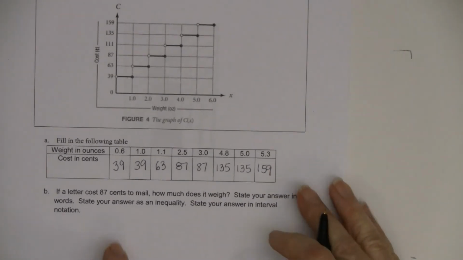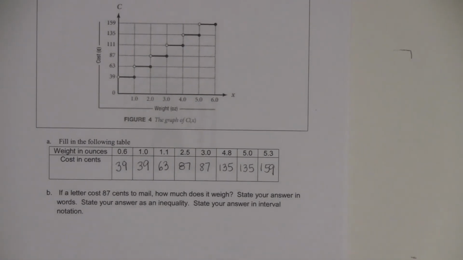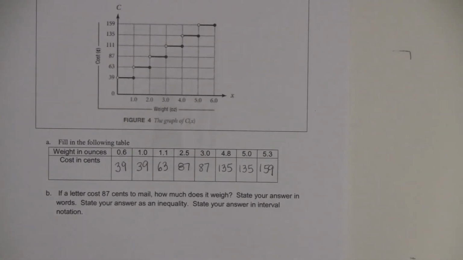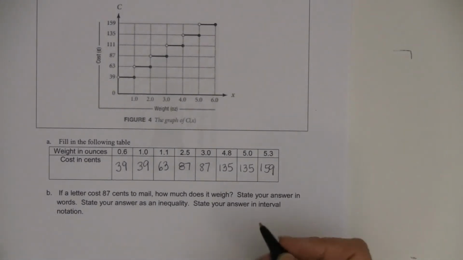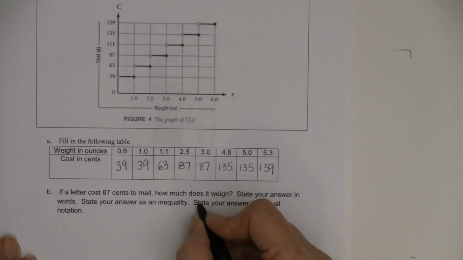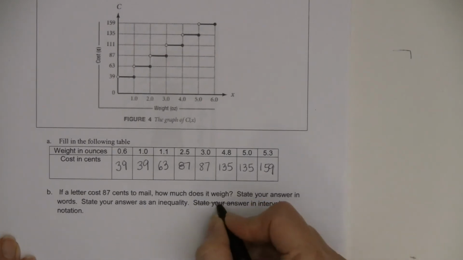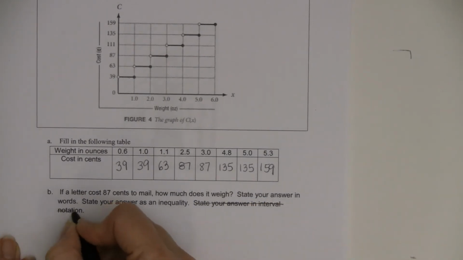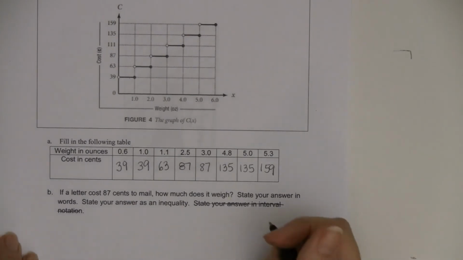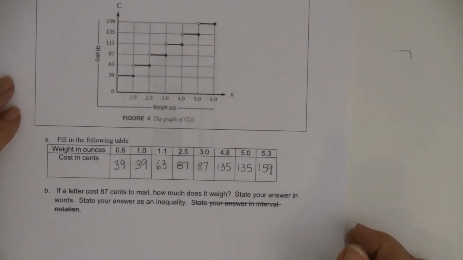And then in part B, it says, if the letter costs 87 cents to mail, how much does it weigh? State your answer in words. State your answer as an inequality. State your answer in interval notation. So I must have added that on here, state your answer in interval notation, because we haven't done interval notation yet, and we don't do that until chapter 10, I think, whatever chapter it is.